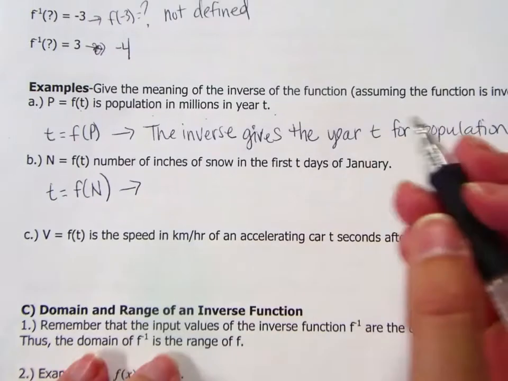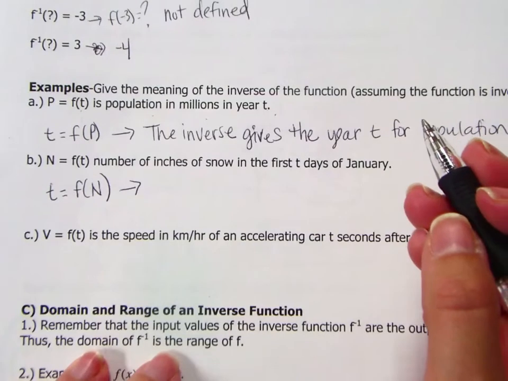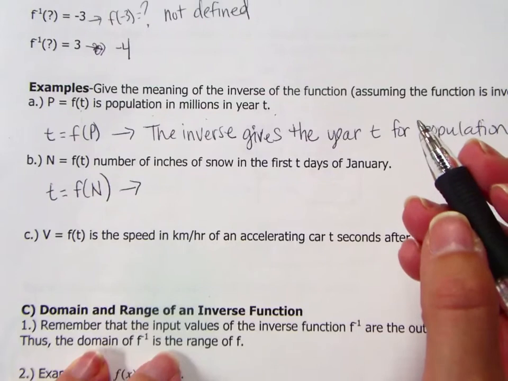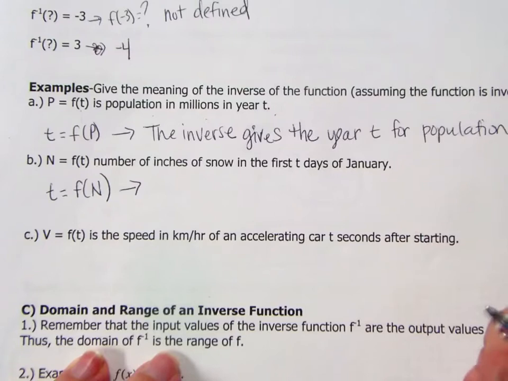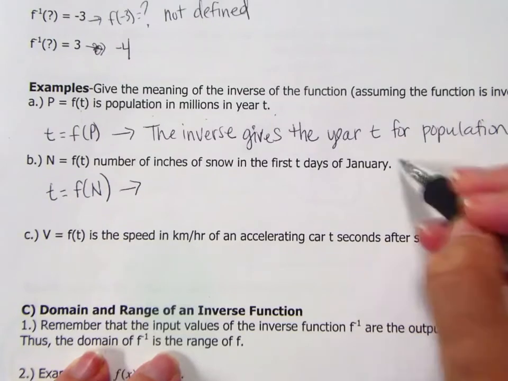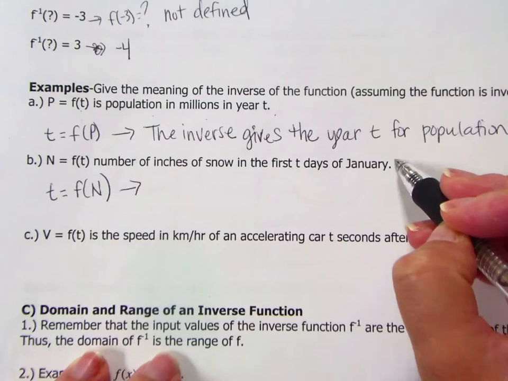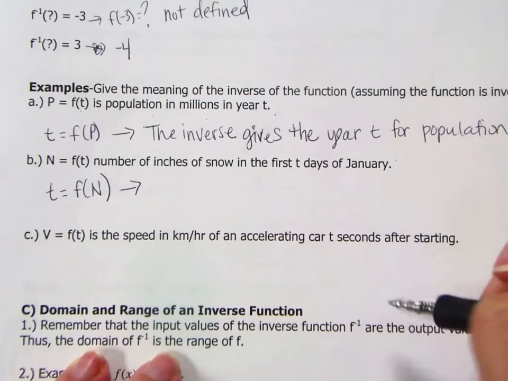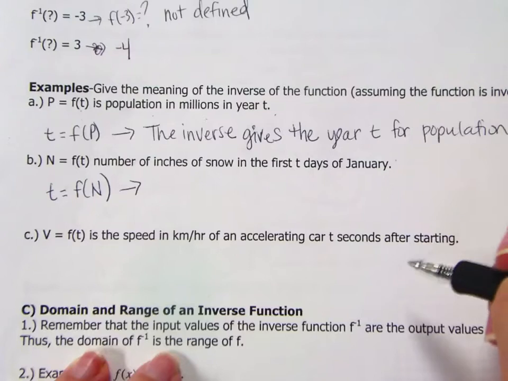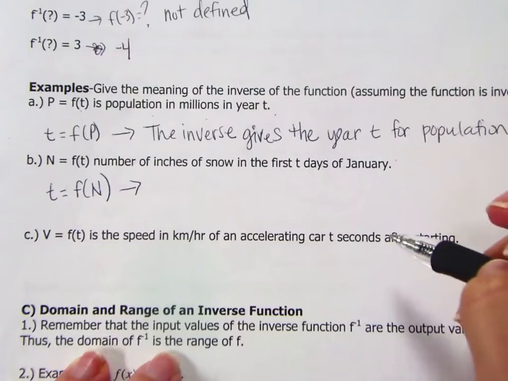The day of January depends on the inches of snow. Say that a little bit louder. How many inches of snow will be on each day, depending on the day. Okay, that's the function. The number of inches of snow. Depending on the inches. I'm sorry, what? Depending on, I don't know, I guess I'm confused.